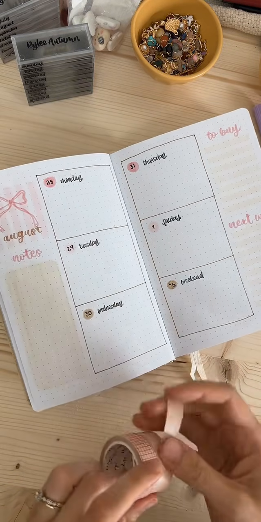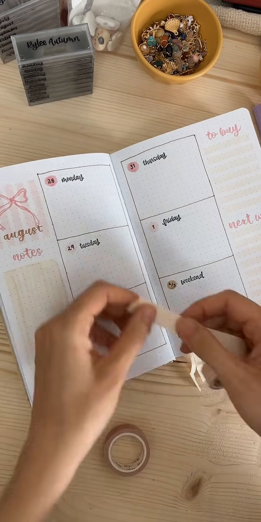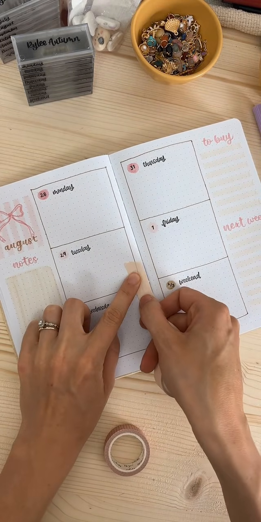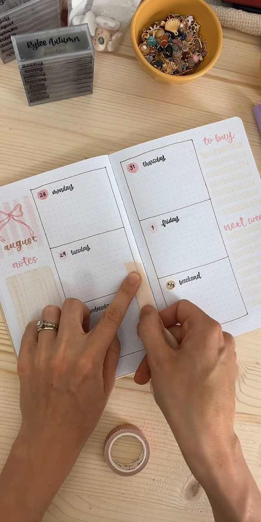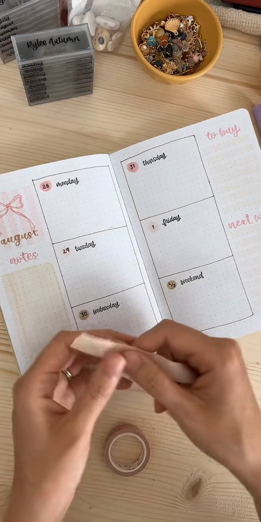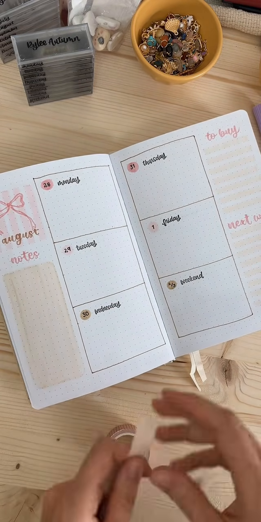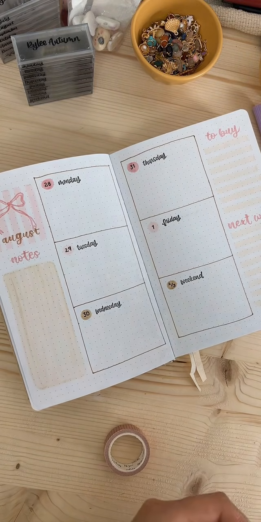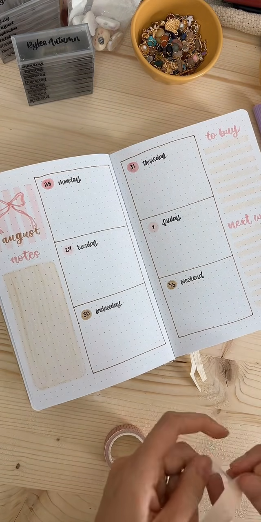Let's throw on a few pieces of washi tape. How do you guys feel about washi tape interrupting daily boxes like this? What do you guys think? I think it's cute, but I don't actually really use washi tape in my own journal. So I don't know if that makes other people mad because it gets in the way of your writing.